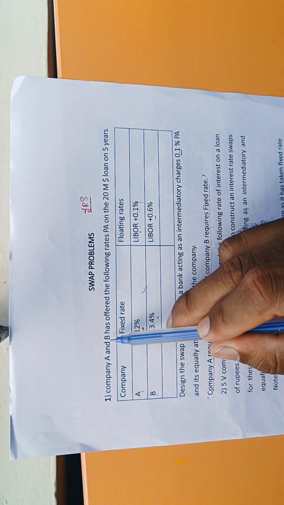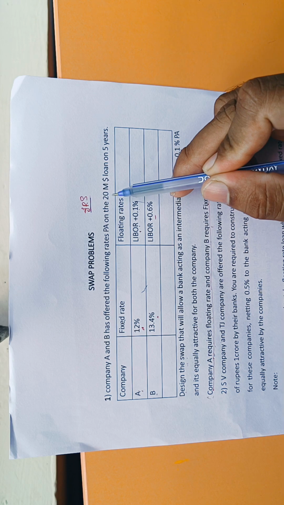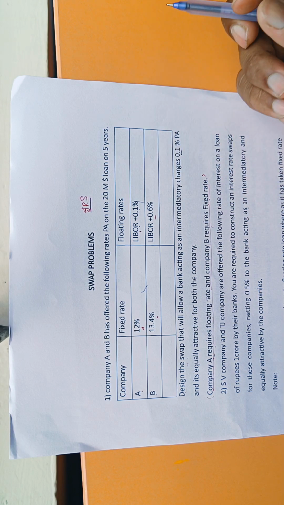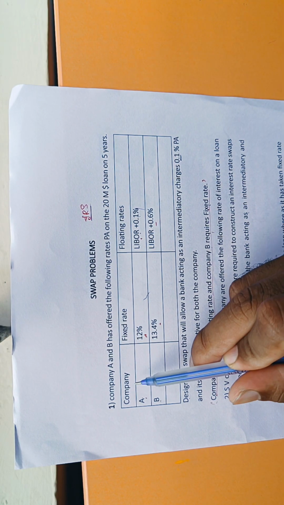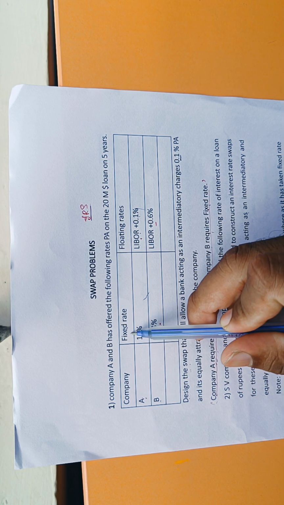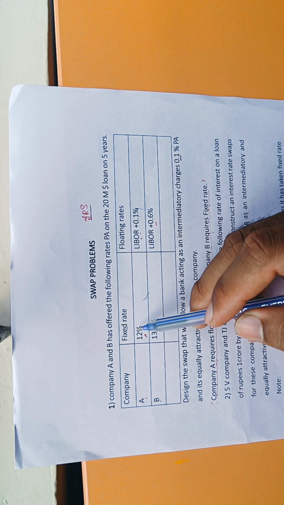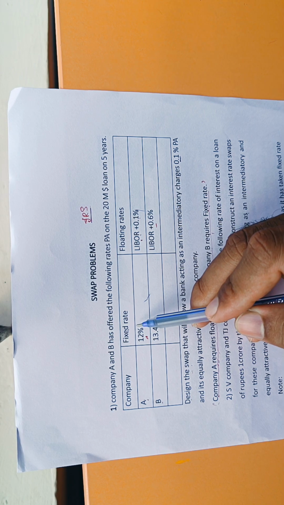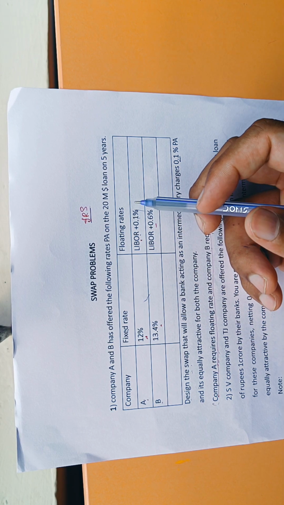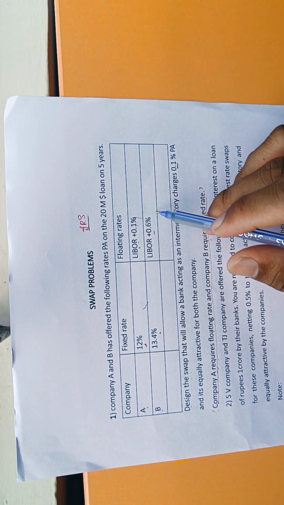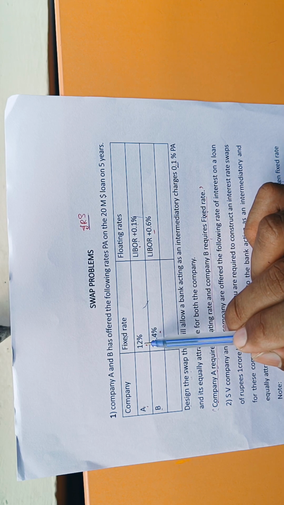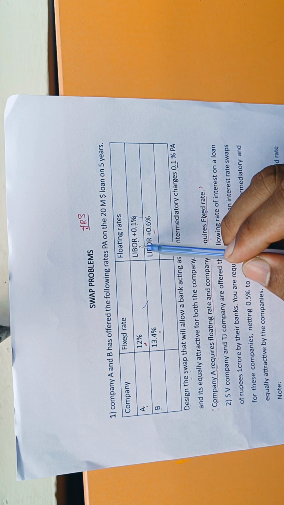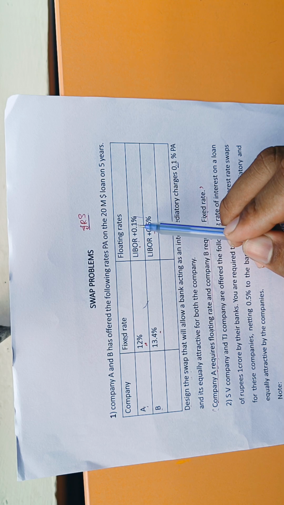There are two companies and they are going to get a loan of 20 million for 5 years. There are two rates, one is fixed rate, one is floating rate. Fixed in the sense that it will not change, floating in the sense it will keep on changing. For company A, fixed is 12% and floating is LIBOR plus 0.1%.